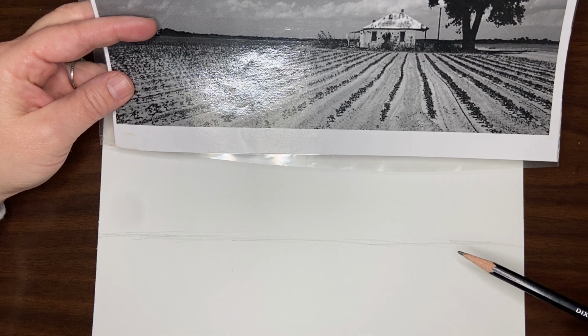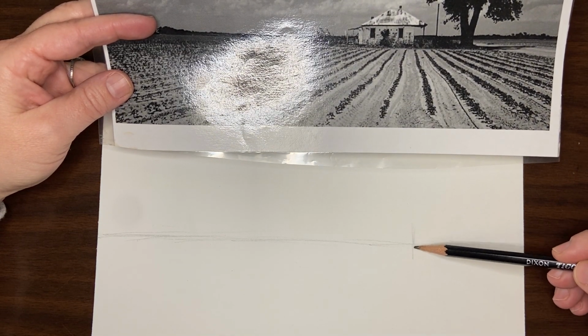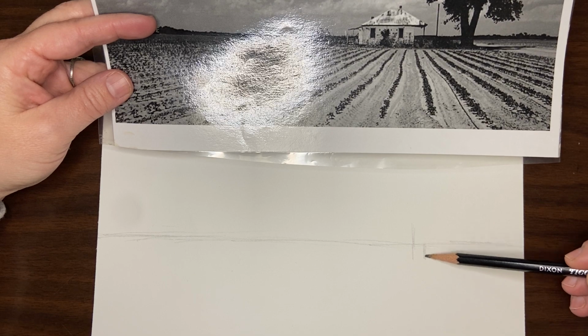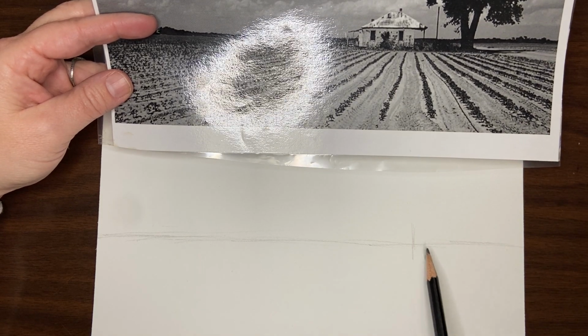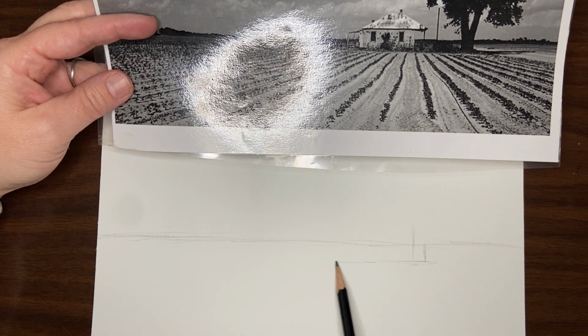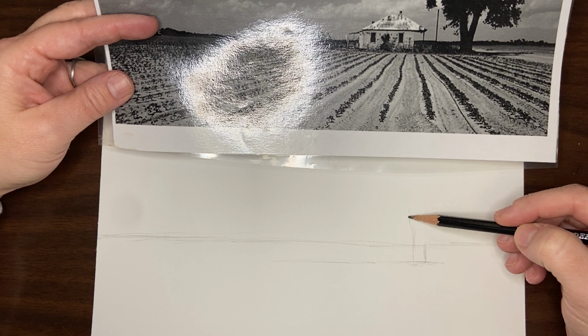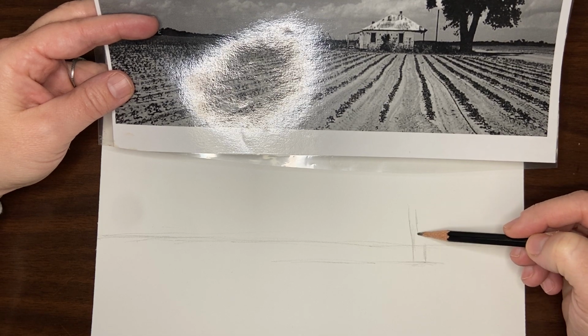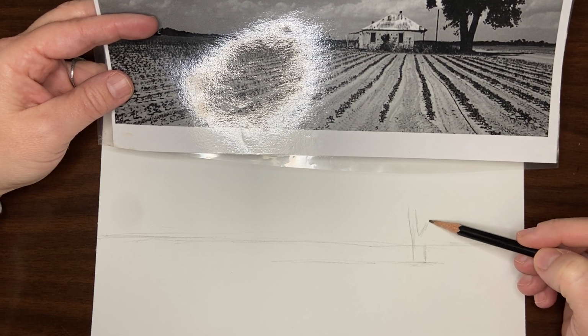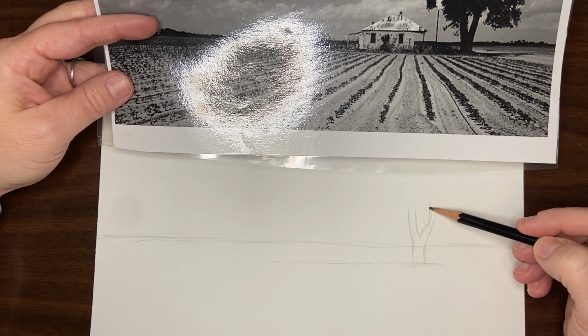I'm gonna also, my tree should be somewhere in this area. So there's the base of it. And then underneath the tree, there is a shadow, another ground line, and it's what the little house sits on as well. So my tree comes up and then separates somewhere in that space.